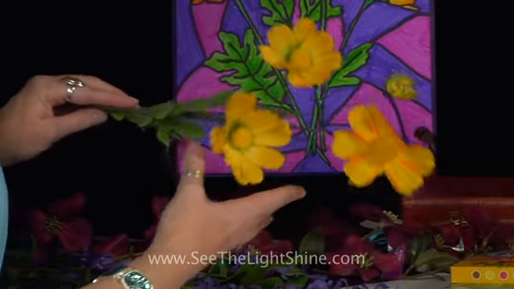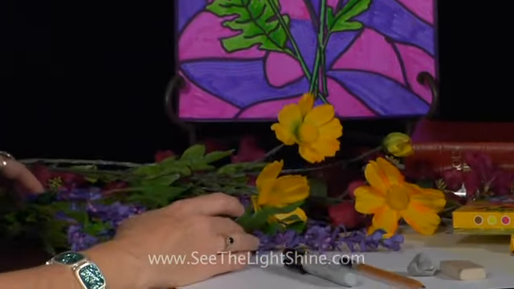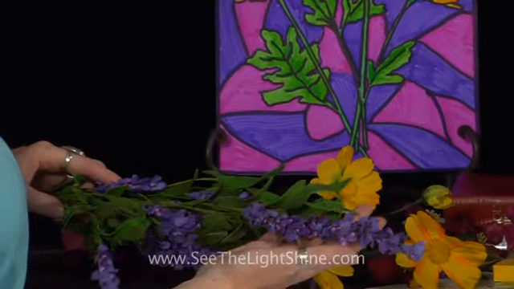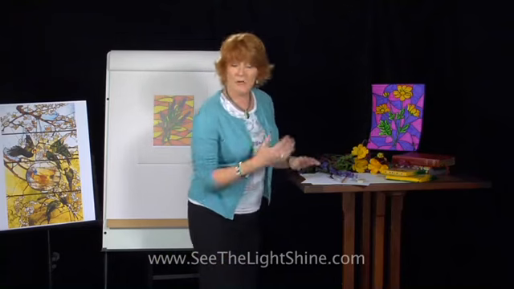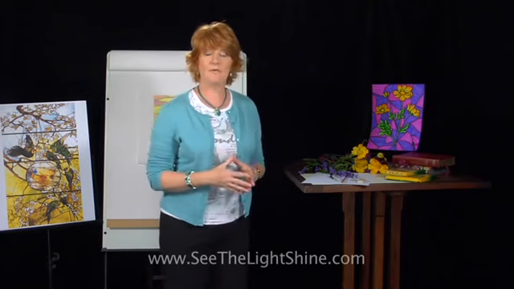Now I have a couple of choices up here. Maybe one of mine looks similar to yours, or maybe yours is entirely different. But we're still going to be doing some observing today, so have your flowers handy.